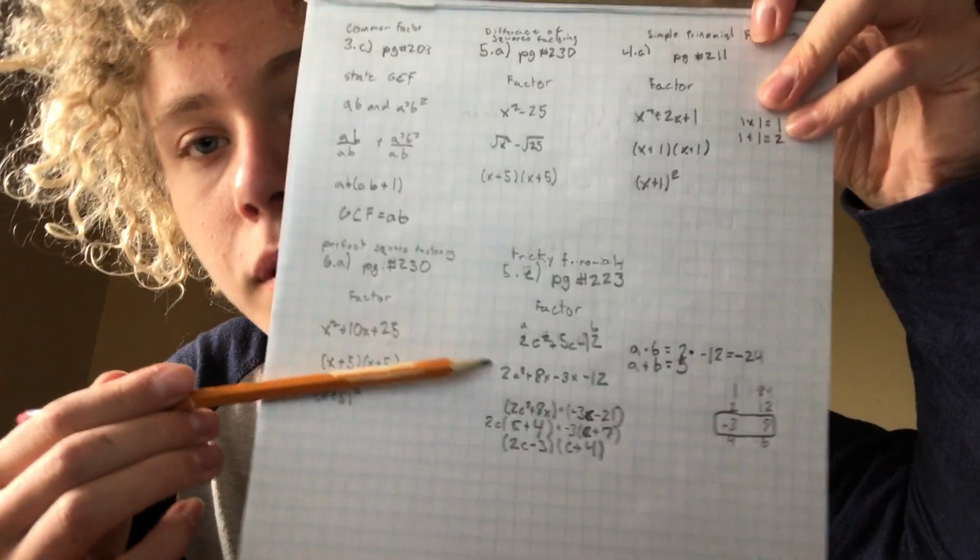Do 1 and 24, it's not it. 2 and 12, that's not it. Negative 3 and 8, that will work, because when you add negative 3 and 8, you get 5. And when you multiply negative 3 by 8, just double check that. Yeah, you get negative 24. And so, come down and split it apart to get 2c squared plus 8c minus 3c minus 12.